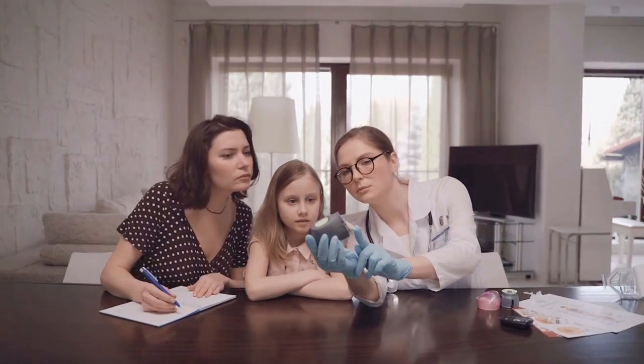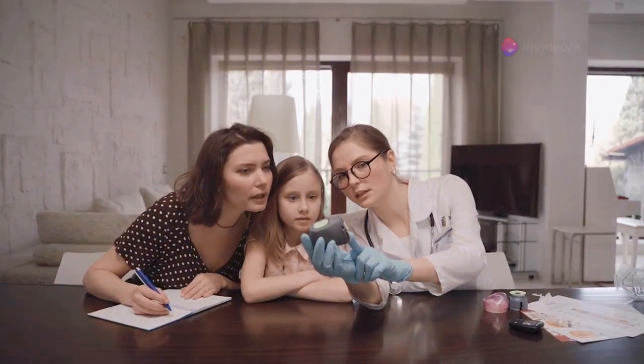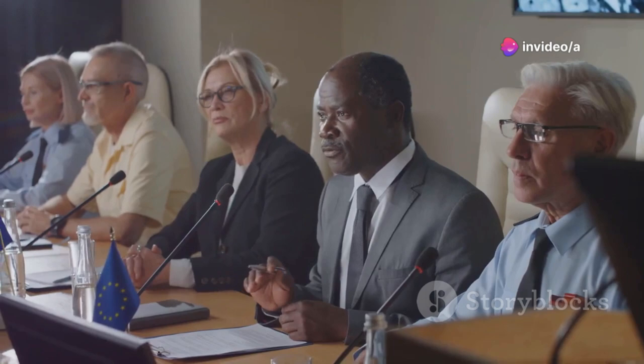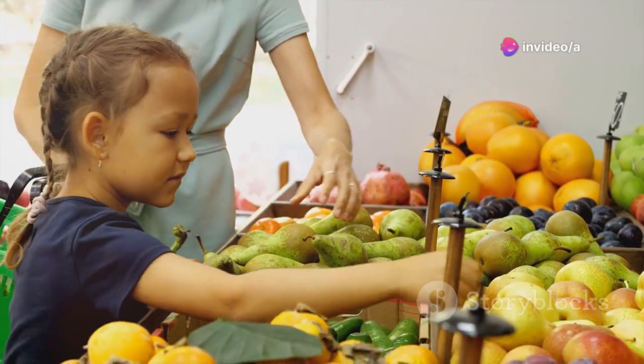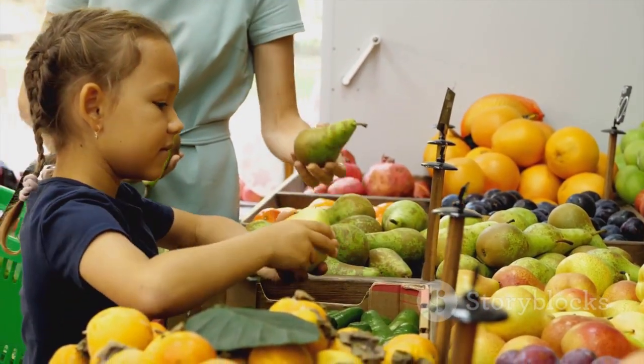Conducting surveys and tracking food security indicators is essential. Policy development creates an enabling environment for good nutrition. Policies should support breastfeeding, healthy diets, and access to nutritious food. Collaboration among all sectors is essential for sustainable solutions.